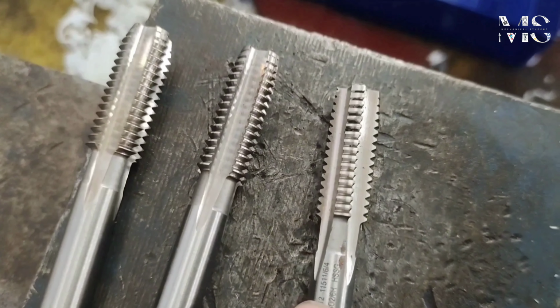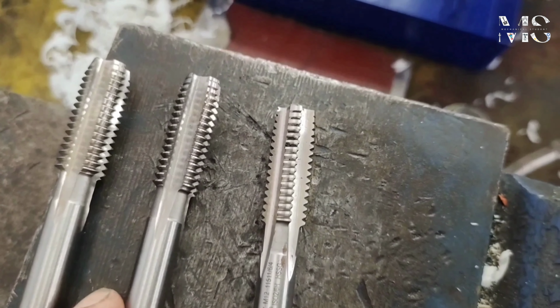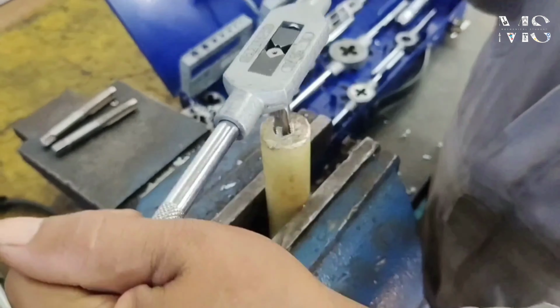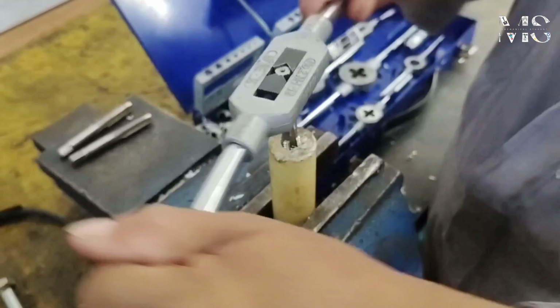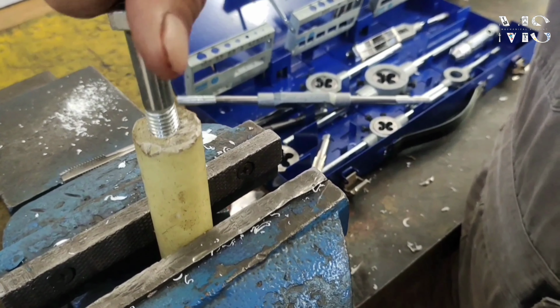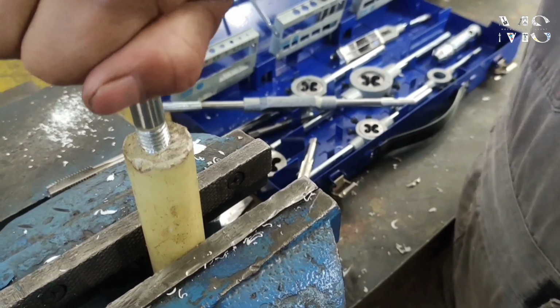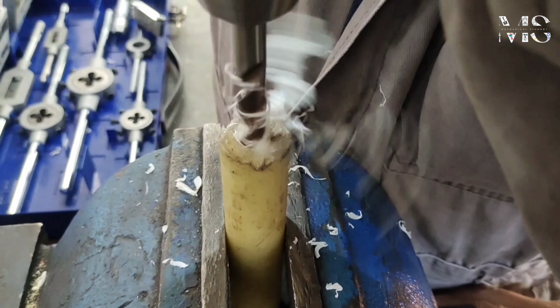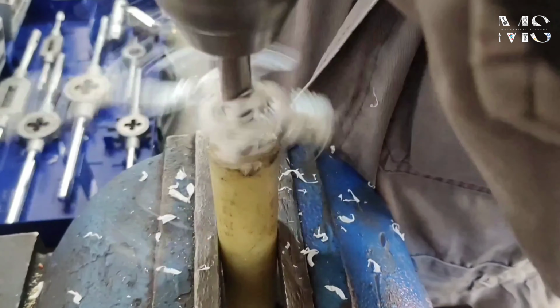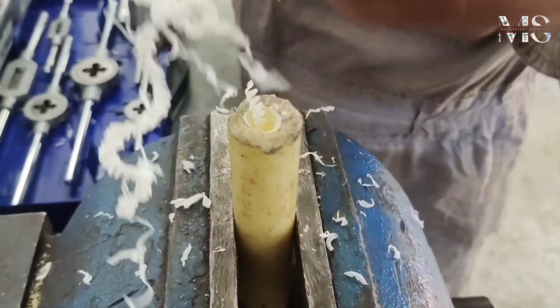Now let me show you making a new inner thread by using the tap tool. The tap tool is used for inner thread. It can make a new thread or repair the damaged inner thread. I use a plastic solid block instead of metal because I am just demonstrating for you. I want to make the inner thread for the 12 mm diameter bolt.